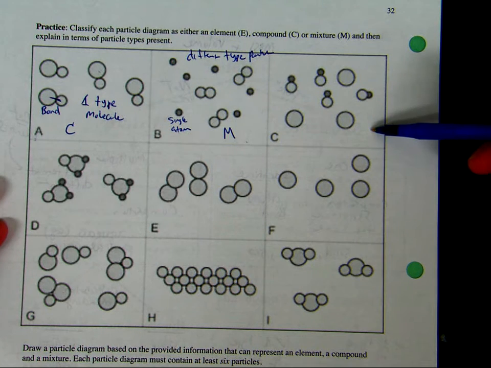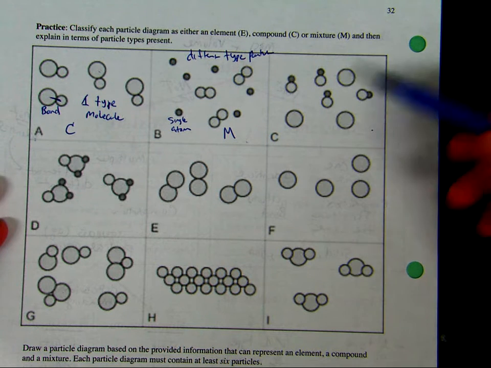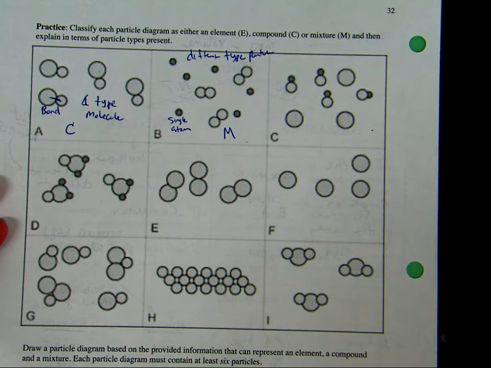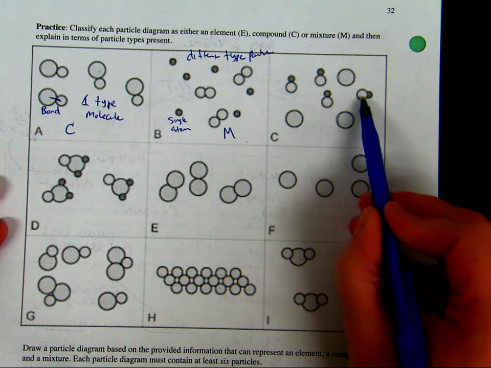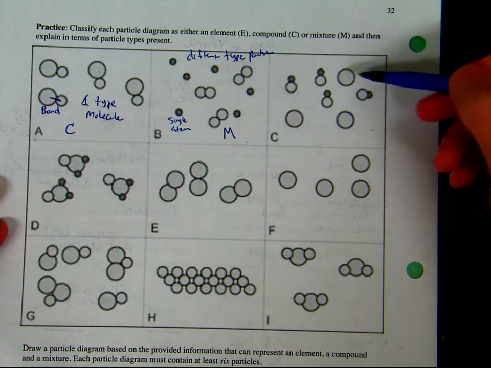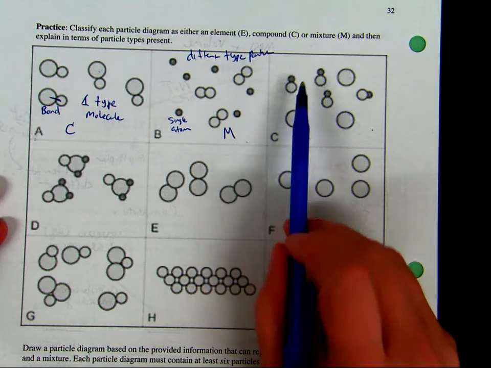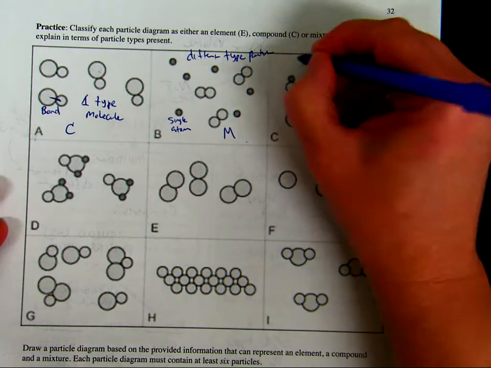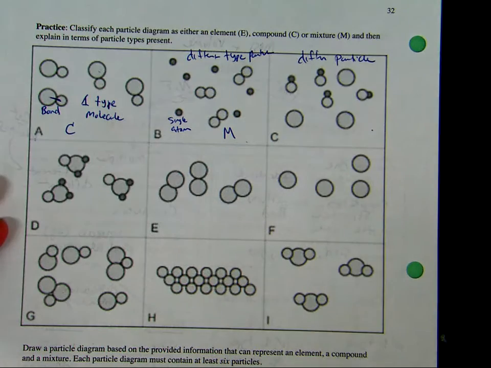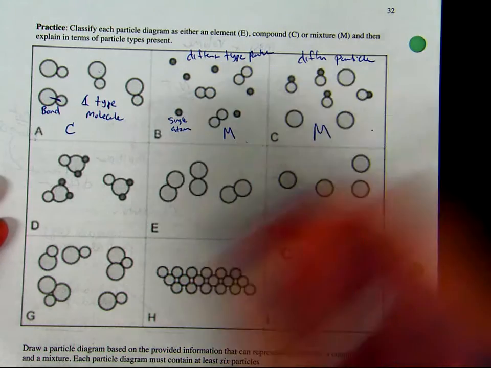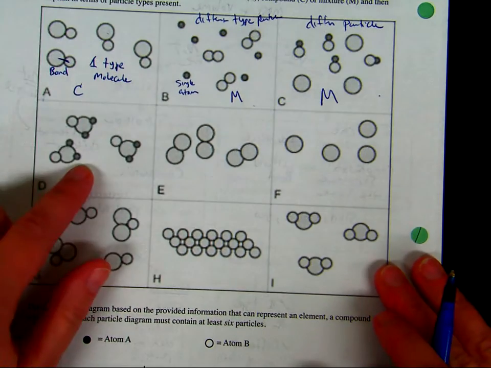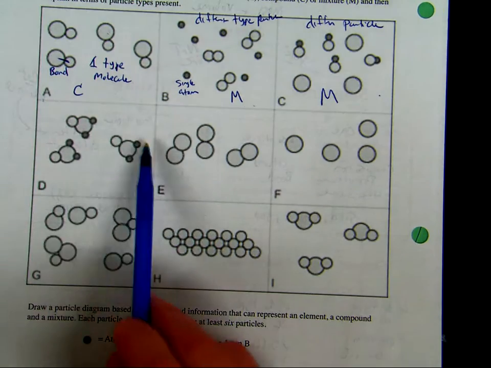Now when I look at example C, right away I see that there are some particles made up of just a single larger circle, and then I see some other particles that are made up of two different size circles. So I can right away see, like in letter B, there are at least two different types of particles. So I'm going to put different particles. As soon as I see that there are different types of particles, I'm going to identify it as a mixture.